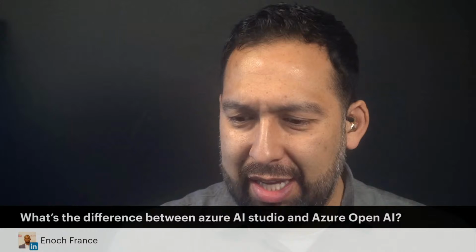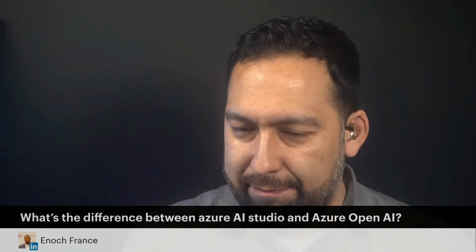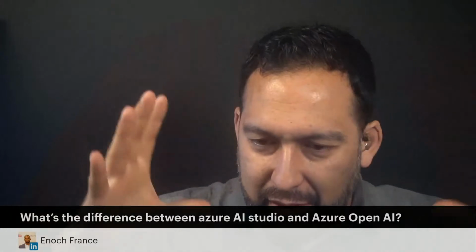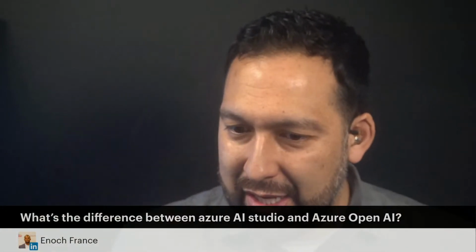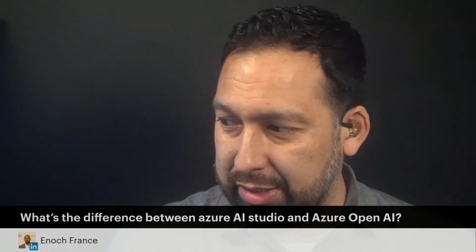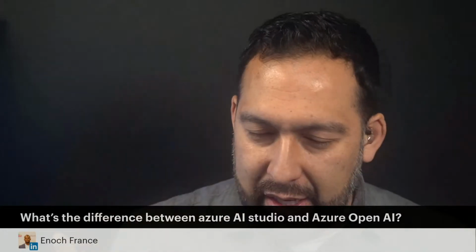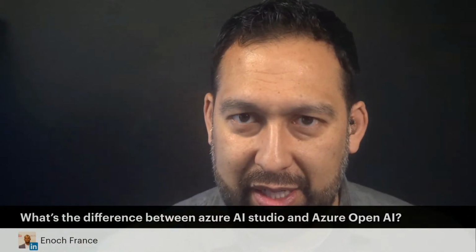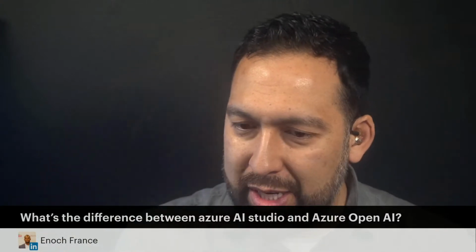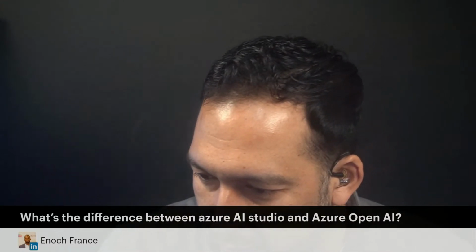What's the difference between Azure AI Studio and Azure OpenAI? That's a great question. So Azure OpenAI has a playground and a bunch of things. It gives you the key and the endpoint. That's been integrated into Azure AI Studio, where you can create projects, and in those projects you can organize a bunch of prompt flows and other stuff together. So it's like Azure OpenAI is inside of Azure AI Studio, but you get a little bit more.